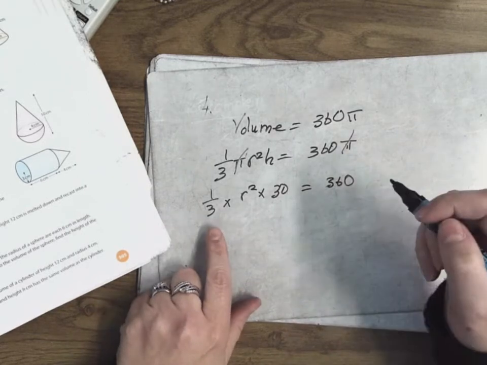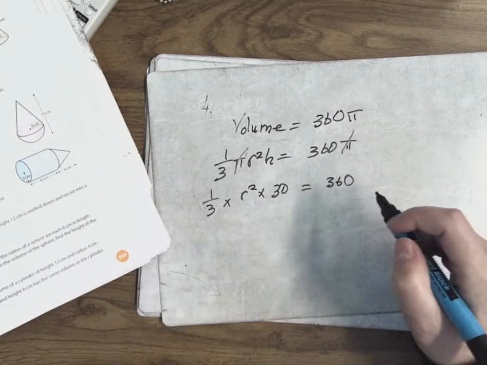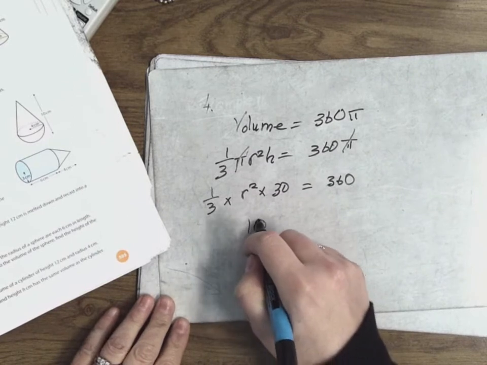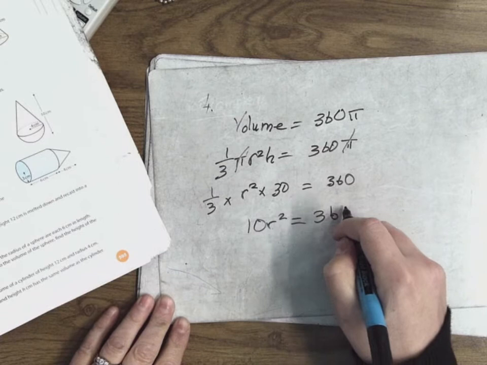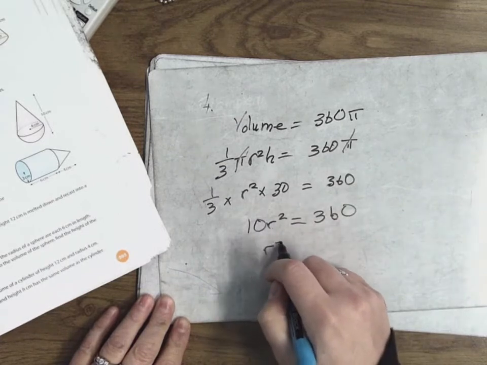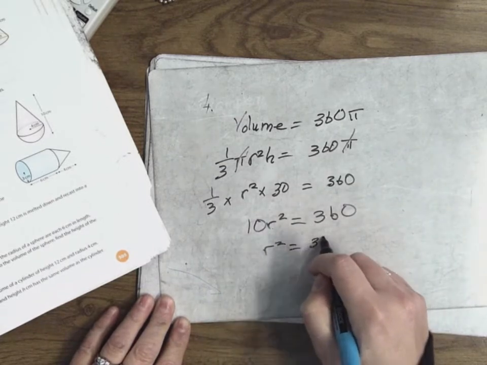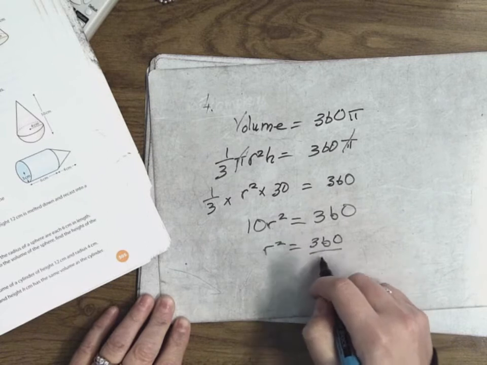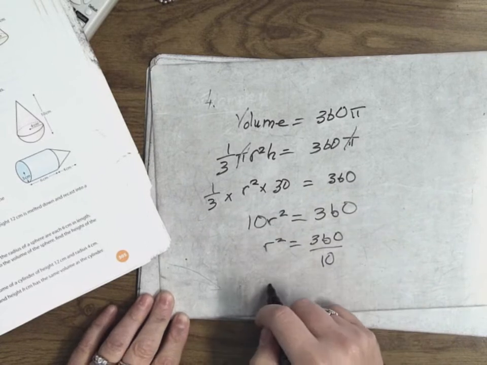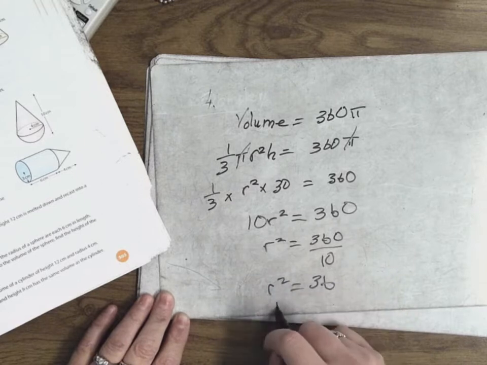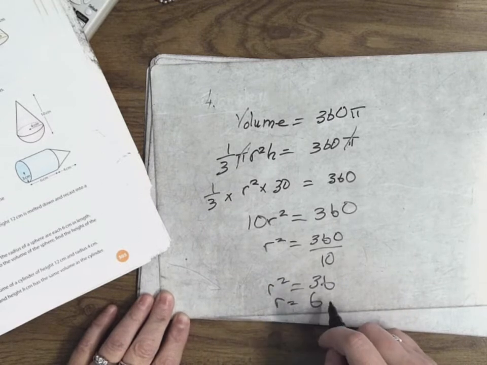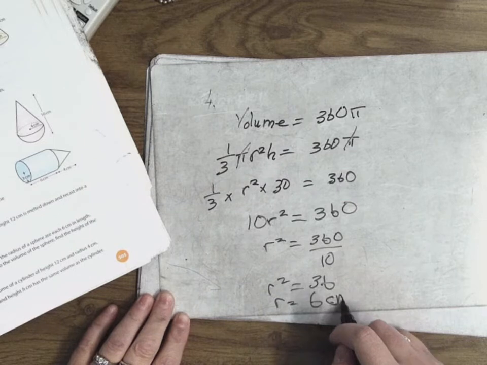So on your calculator, do 1/3 multiplied by 30, which would be 10 r squared, which equals 360. Divide by 10, so that means r squared is 360 divided by 10. That means r squared is equal to 36. So what number squared will give you 36? 6. And put a unit on it, everything was in centimeters.